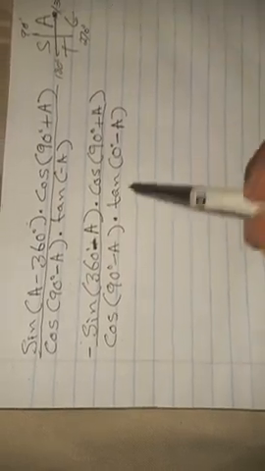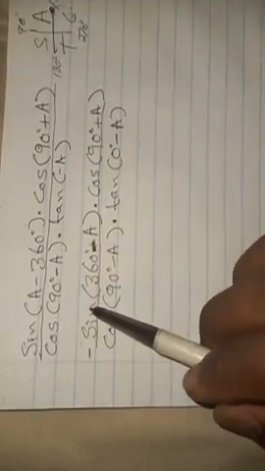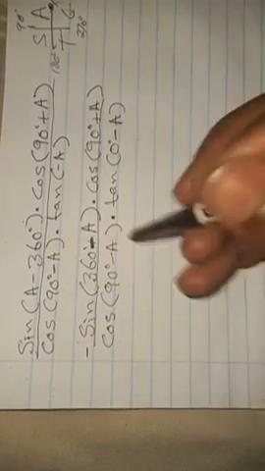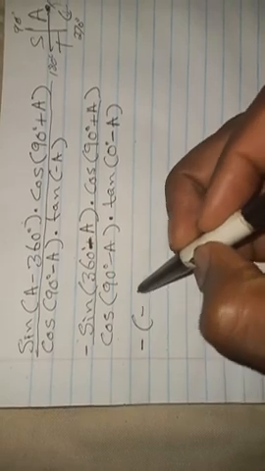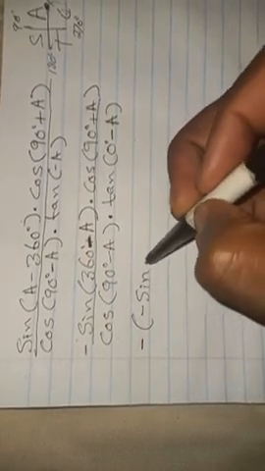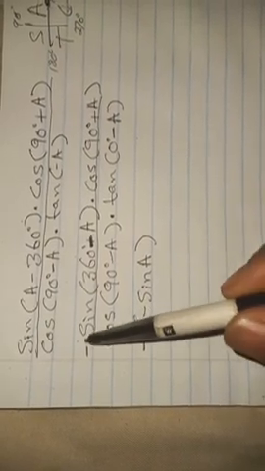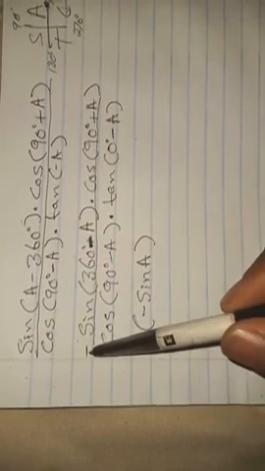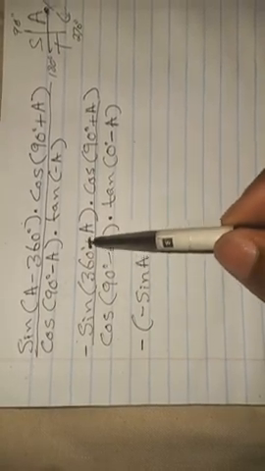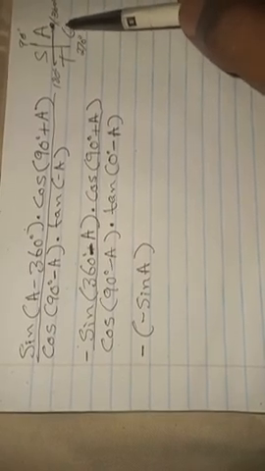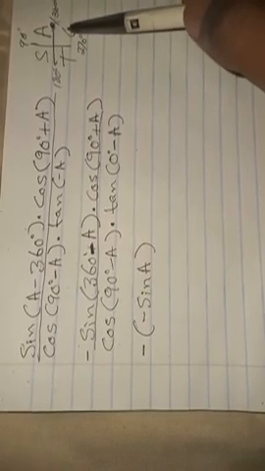Because only cos is positive, and here we have sine, the sign is going to be negative, so you write negative into negative sine a. Why negative into negative sine a?